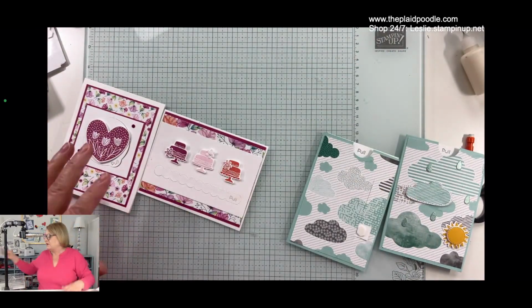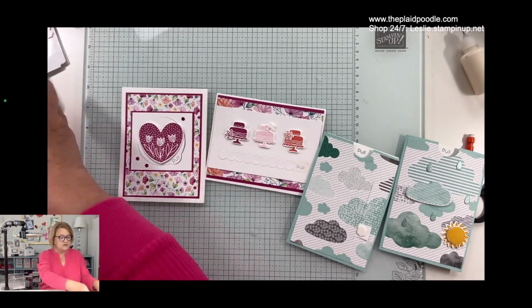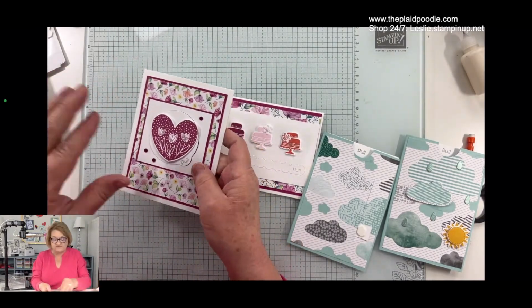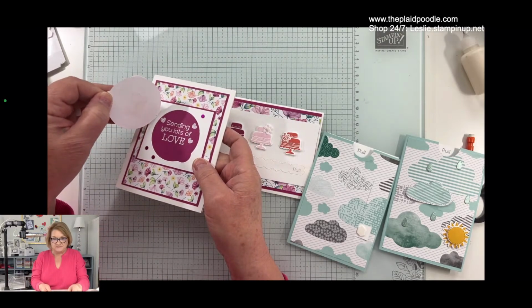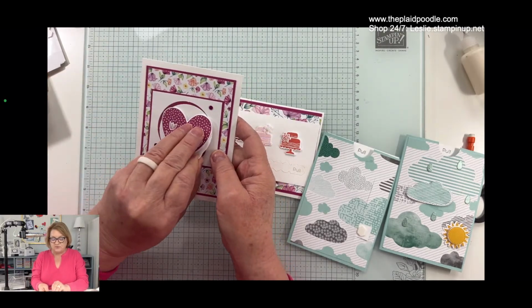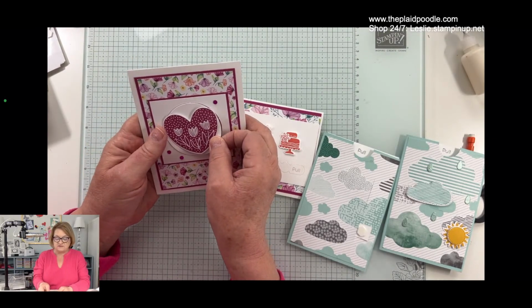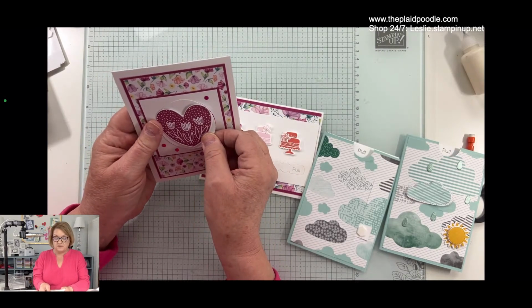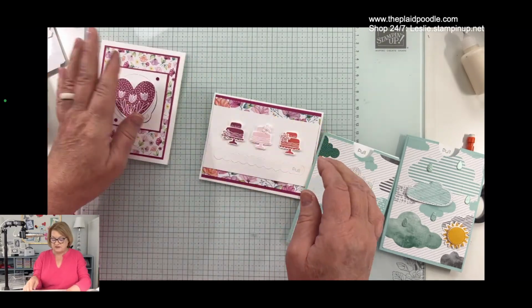These are the cards that we made in my in-person class using the Hooray for Surprises. These are also interactive cards, and they have dies that create this little pop-up, or you pull it. So that's where I got the pull. I've got this glued down for my display, so I won't be able to mail these to anyone.